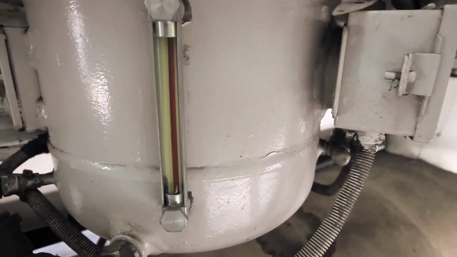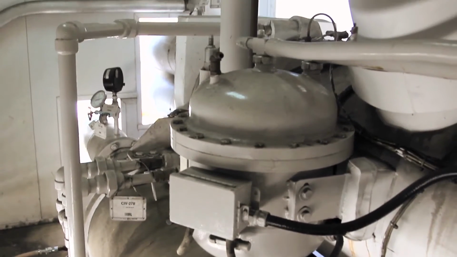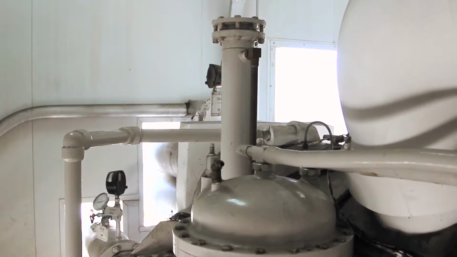This machine uses an oil reservoir. The auxiliary pump is inside the reservoir. Everything is in the system. We have heaters to keep it warm.